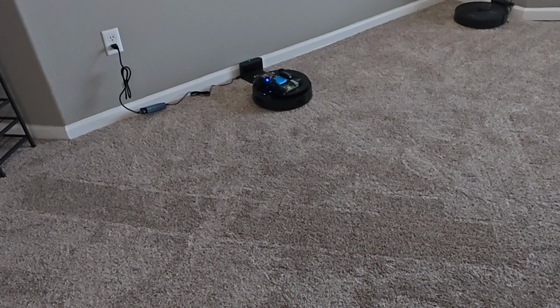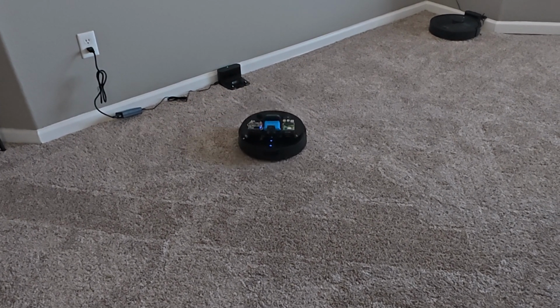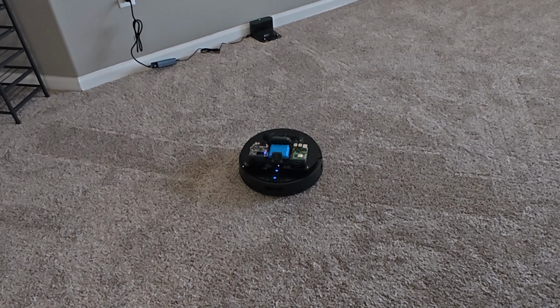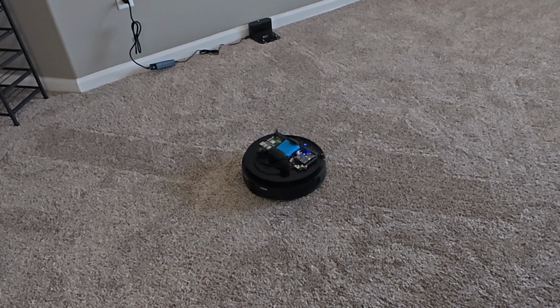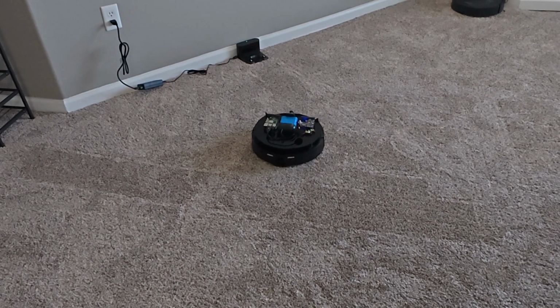All right, now it needs to locate itself within the map. Locating. Let's see it do this little locating routine.